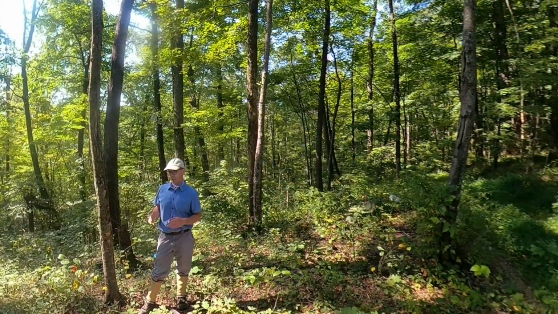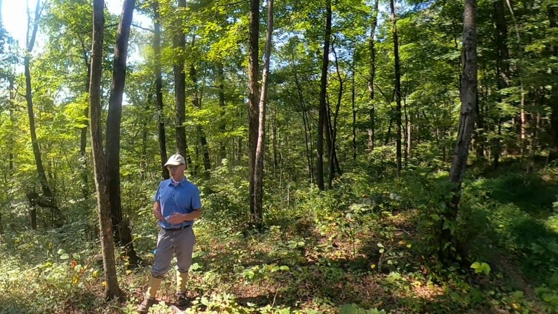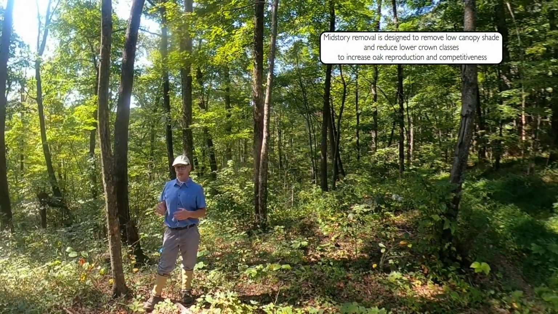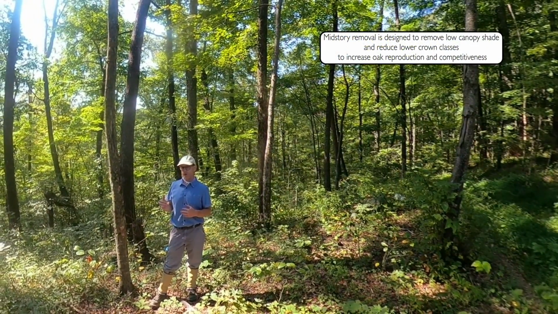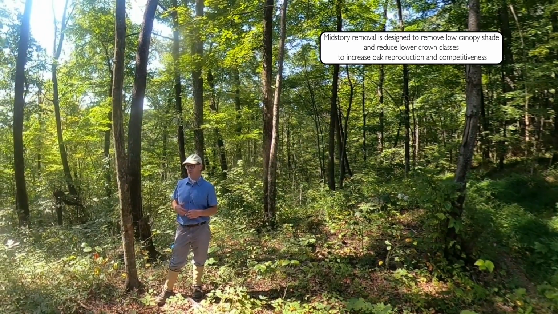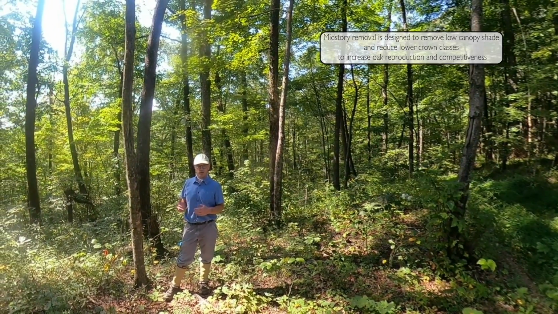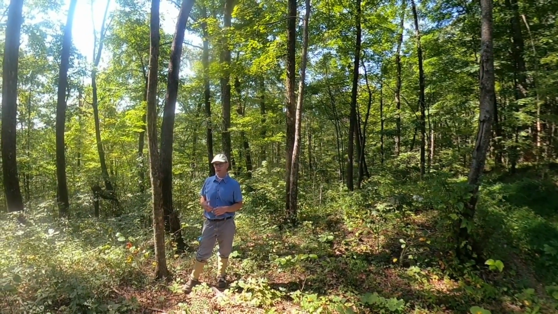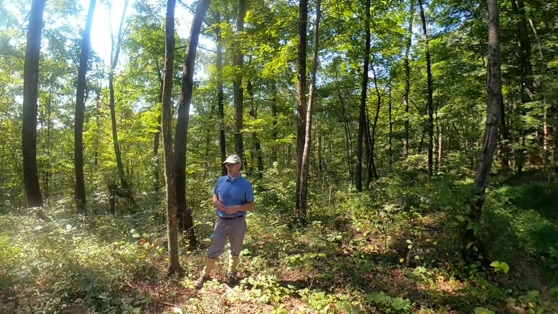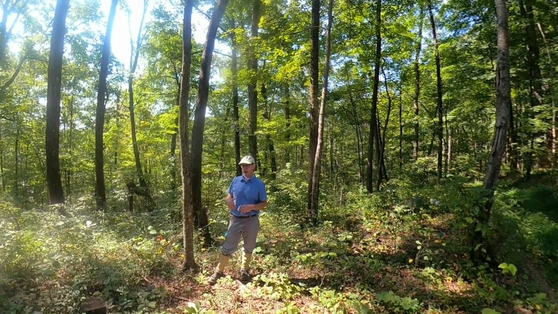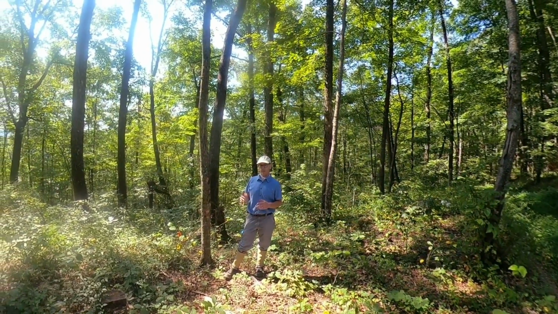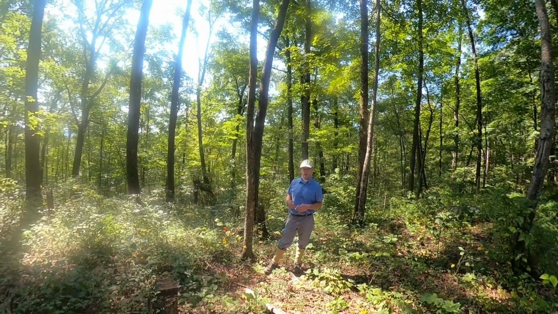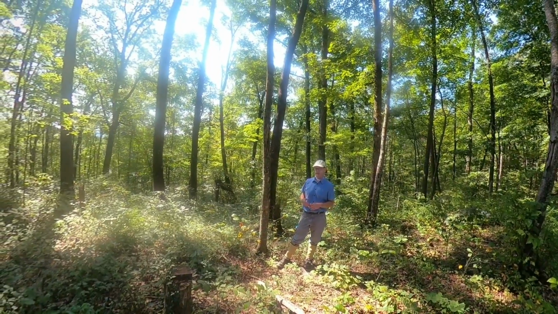And we have a couple examples of how these trees were removed, but in essence mid-story removal is designed to reduce the lower crown classes and remove that low shade to allow forest reproduction, primarily our desired oaks, to get to larger sizes in order to be competitive on subsequent overstory removals. So this again is what we refer to as mid-story removal. It falls under the preparatory phase of the Shelterwood cut.